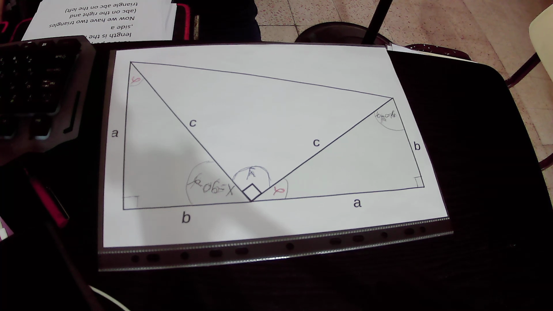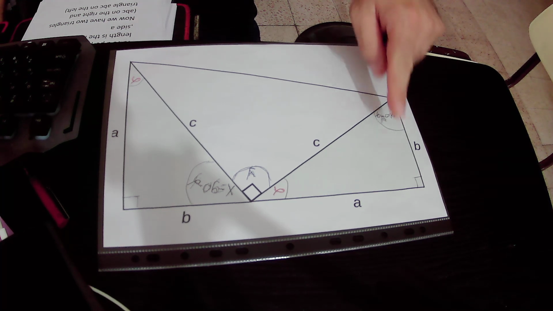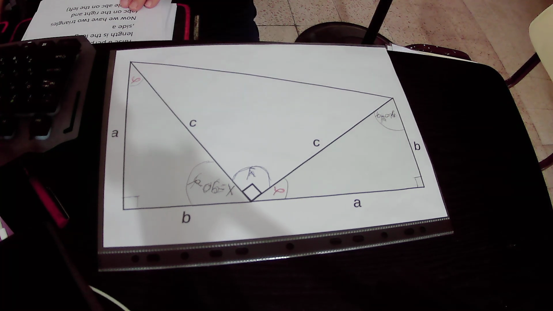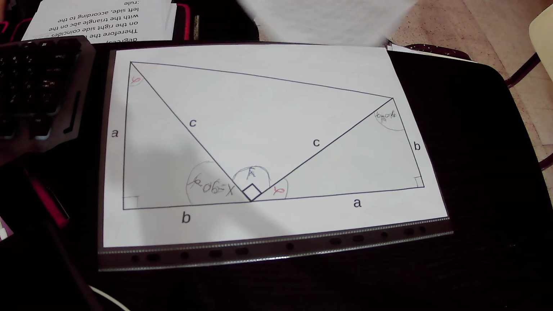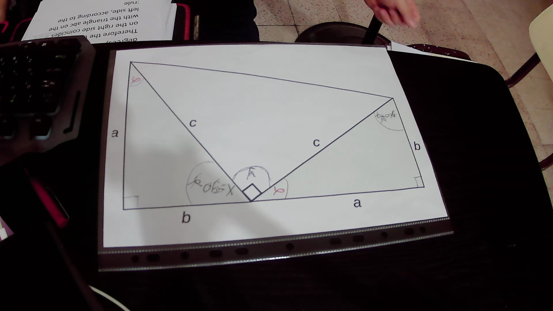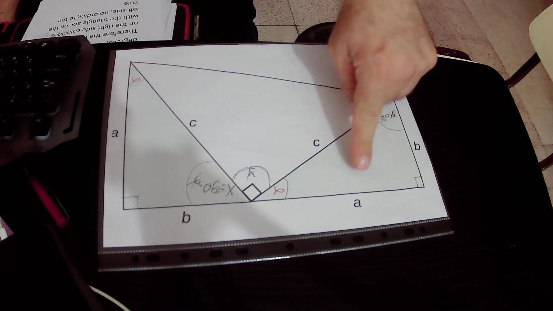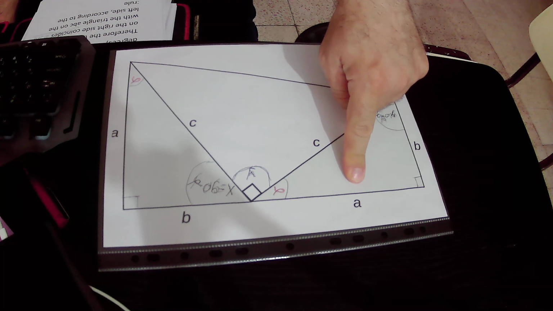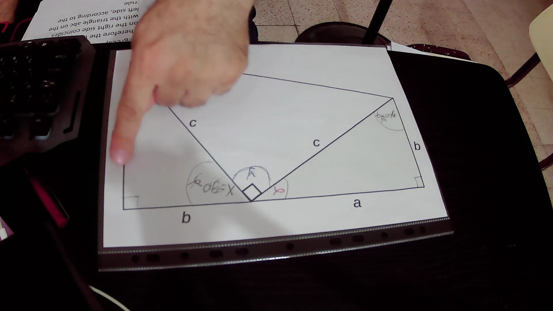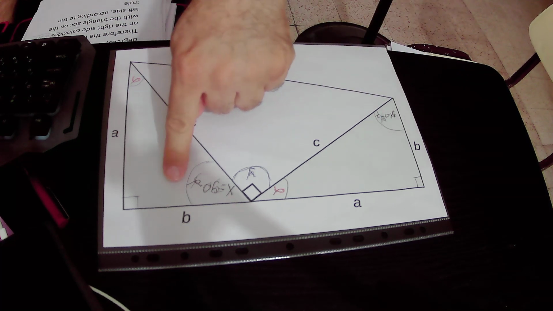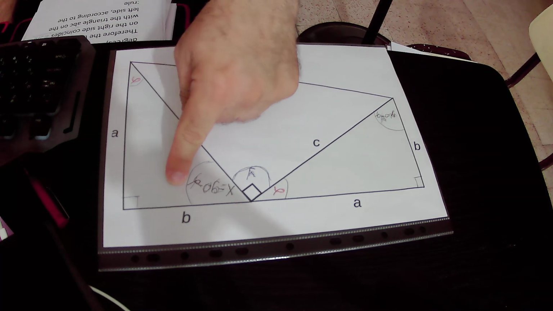Now we have two triangles, ABC on the right side and triangle ABC on the left side, whose two sides are equal to each other. A in the right triangle is equal to A in the left triangle, and side B in the right triangle is equal to side B in the left triangle.